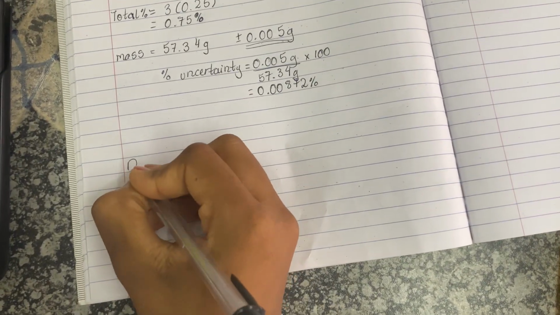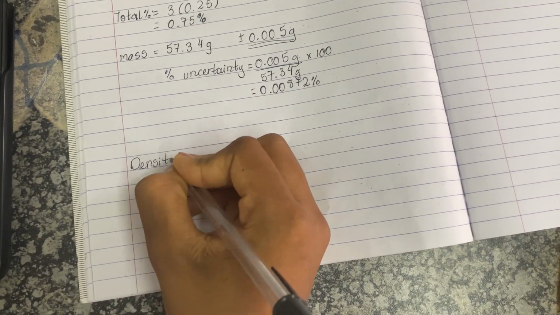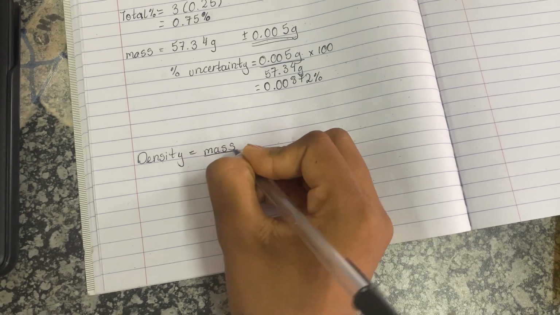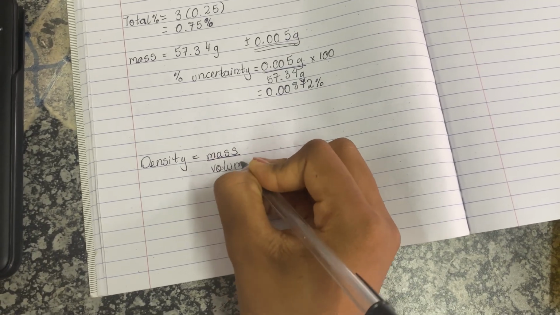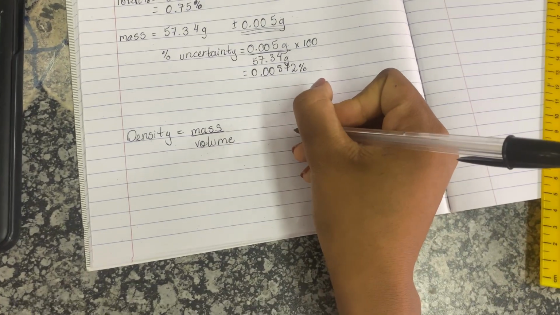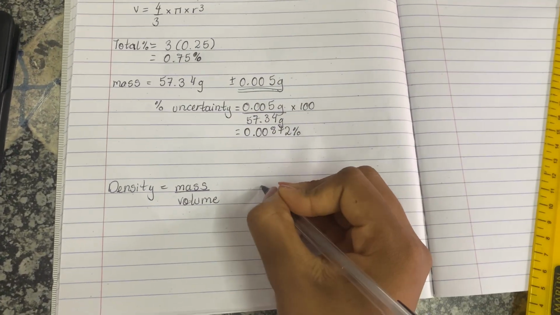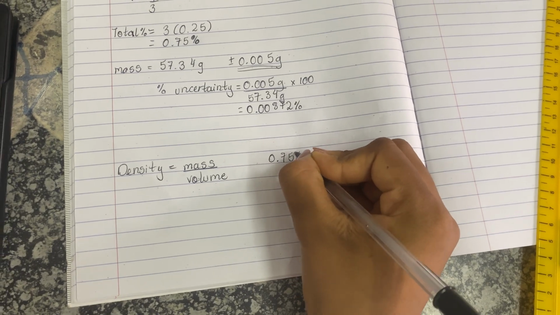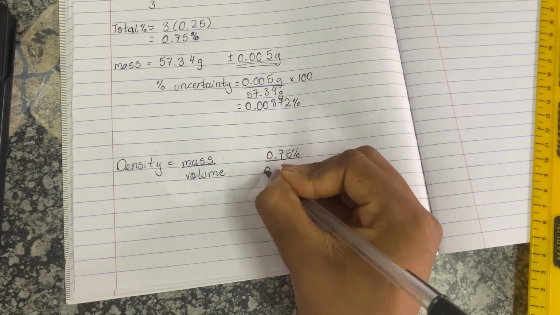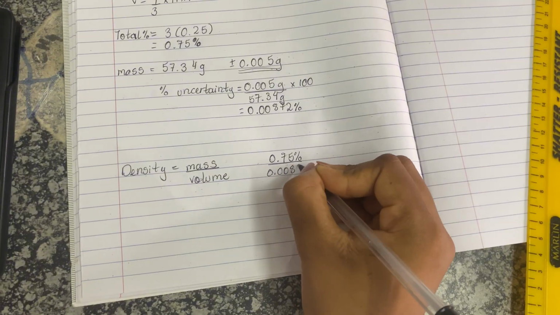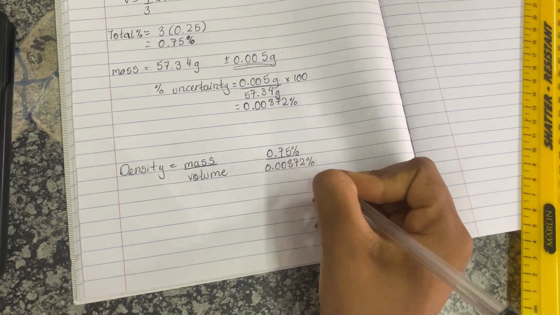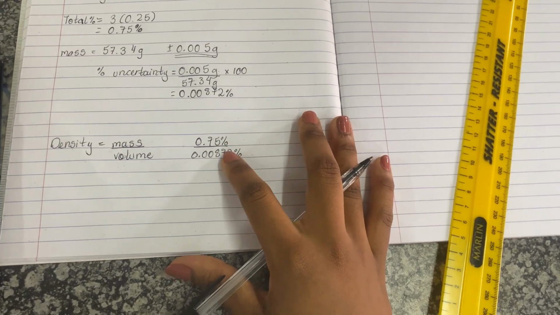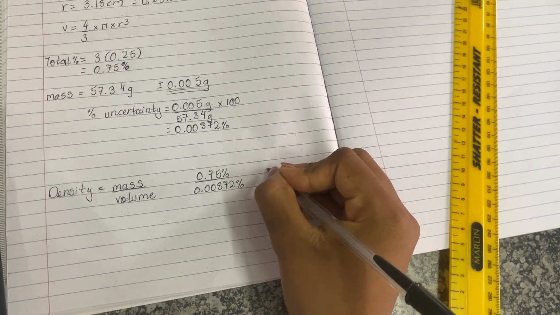Remember, in the formula for density, we divide the mass by the volume, which means the uncertainties would be 0.75% divided by 0.00872%. But when calculating this, we do not divide, we add the uncertainties.